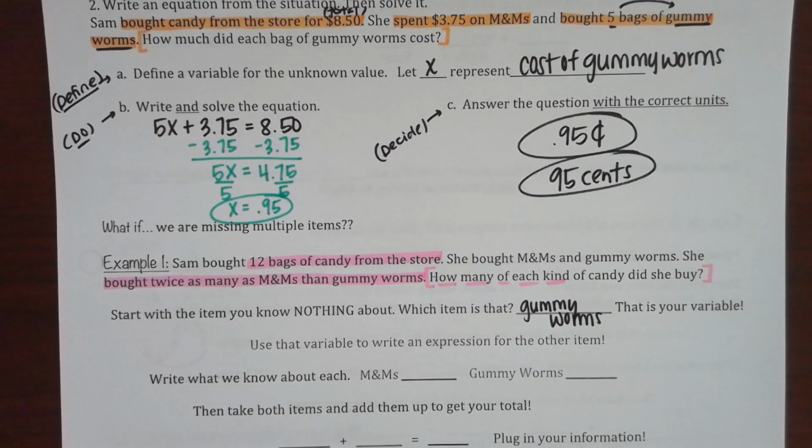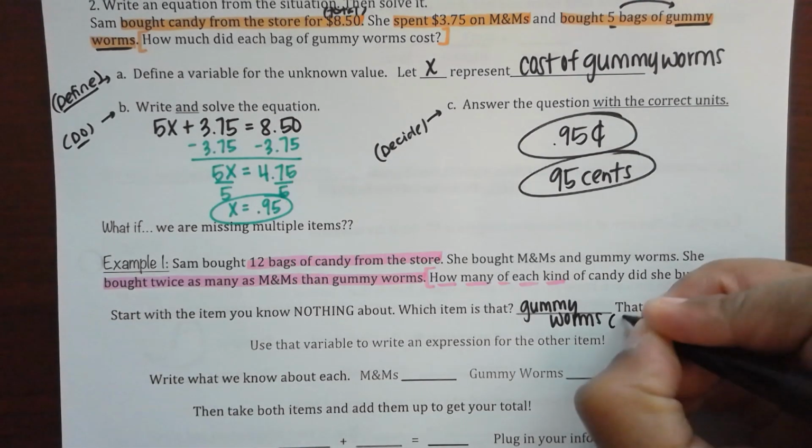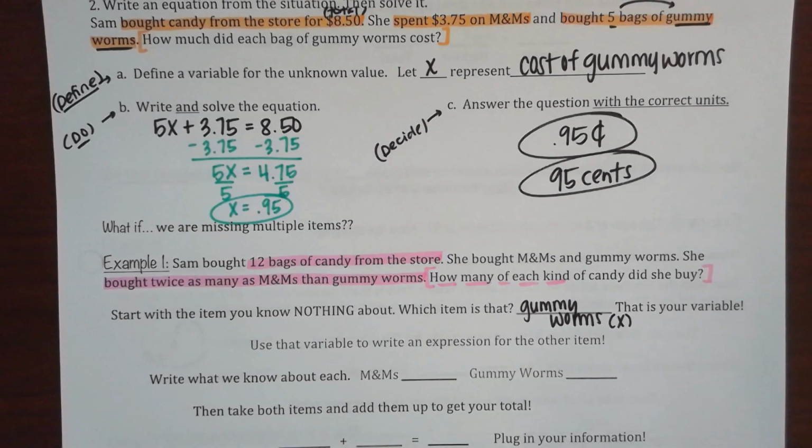Take a second. Give me just a minute. This will be your variable. Use that variable to write an expression for the other items. So we're going to say that this is X. The reason why this works is because there's twice as many M&Ms as gummy worms. From there, we can figure out how to write expressions to talk about both of them. Everybody still following me? This one's a little bit more complex. That's why I really wanted us to be here, and I'm glad everybody's here. I really appreciate y'all wholeheartedly.